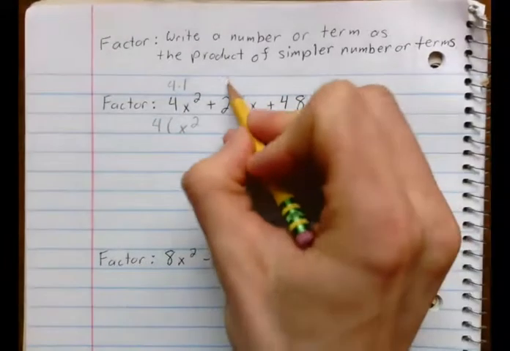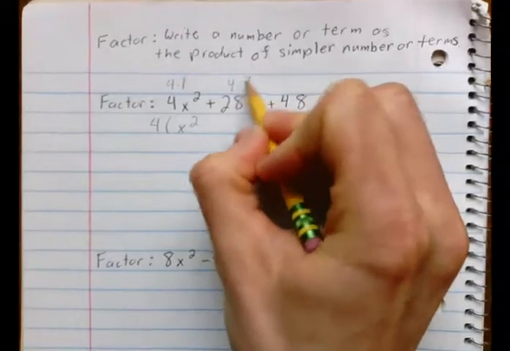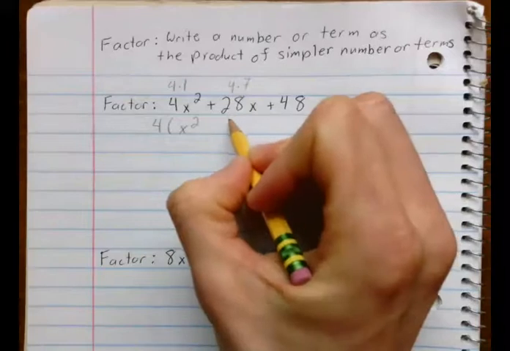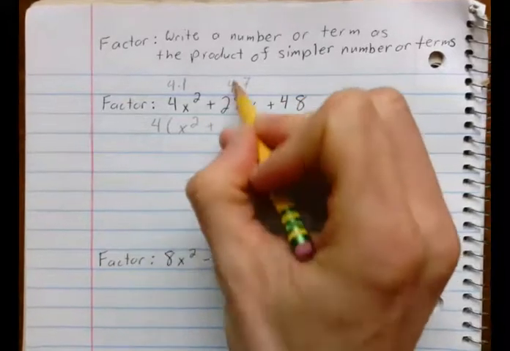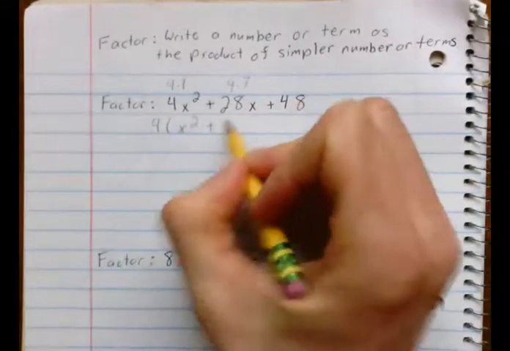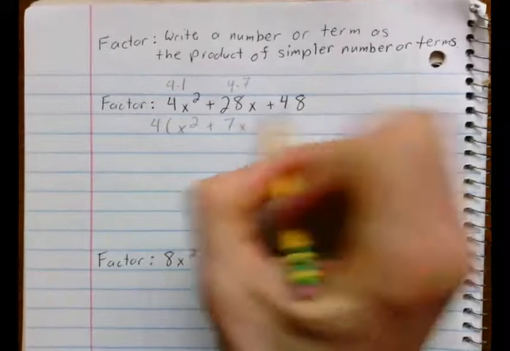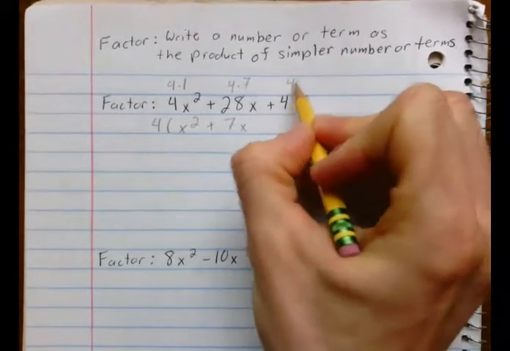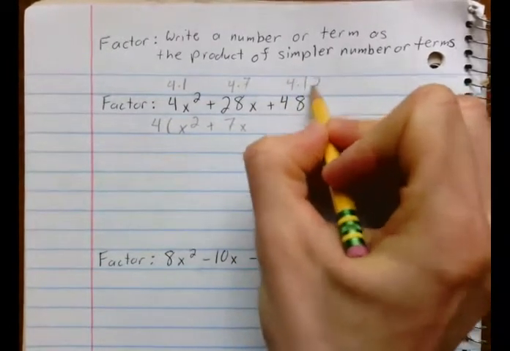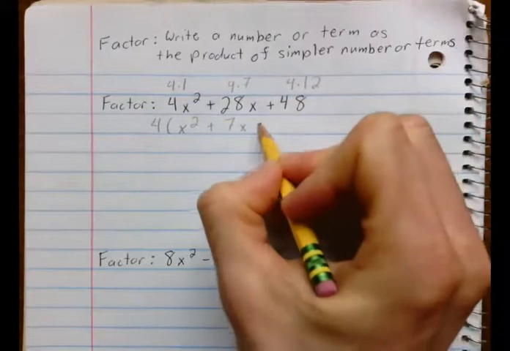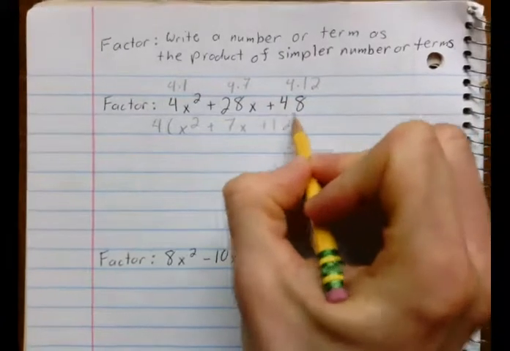We have 4 times 7, that gives us 28. So when we remove the 4, we factored it out, 7x. This is going to be 4 times 12, so we factored out that 4, and that leaves us with a 12.